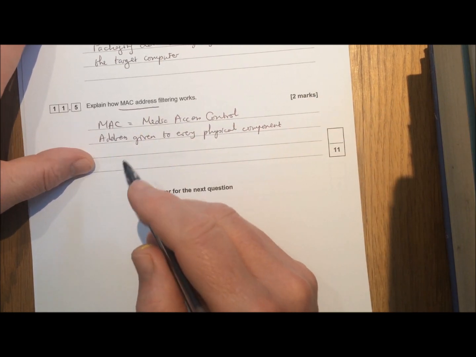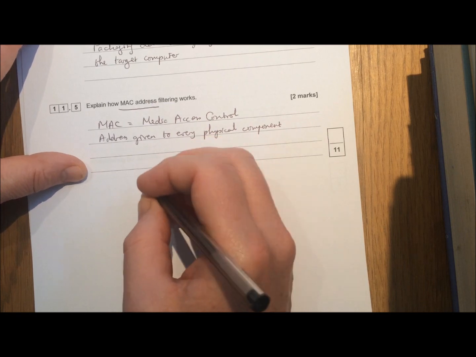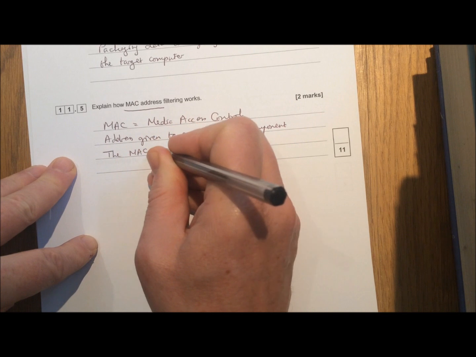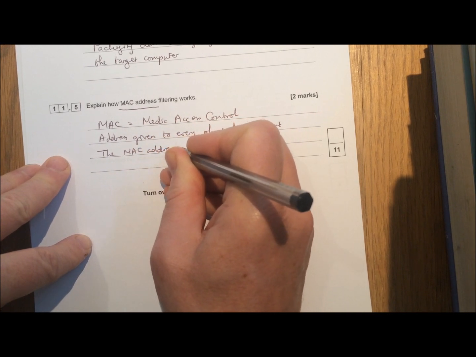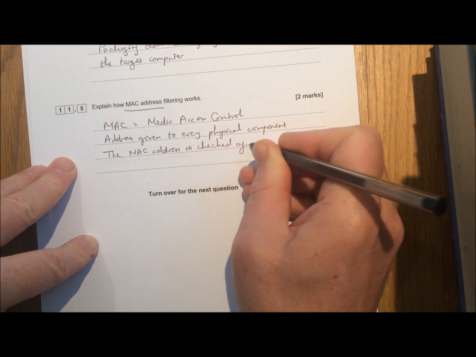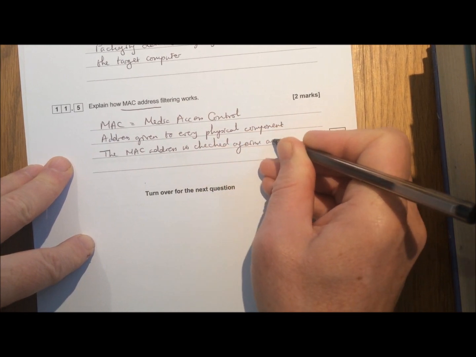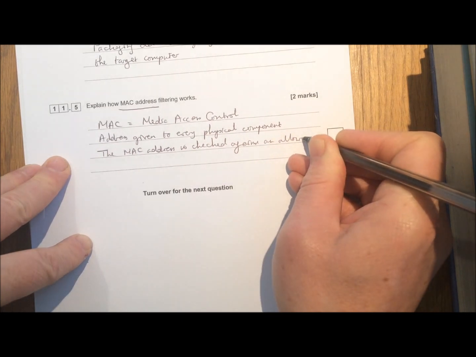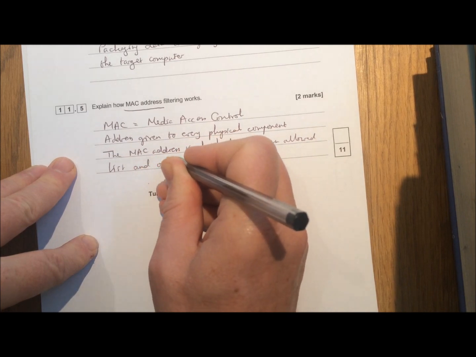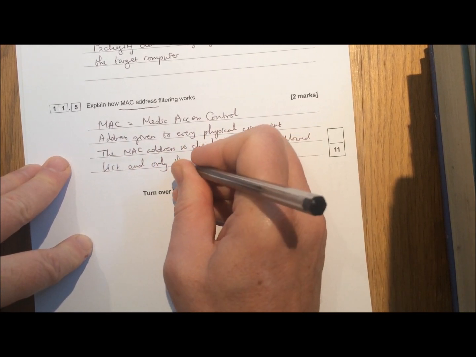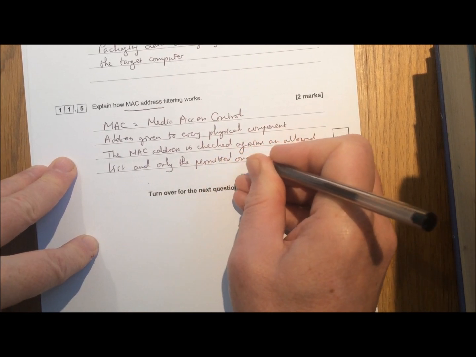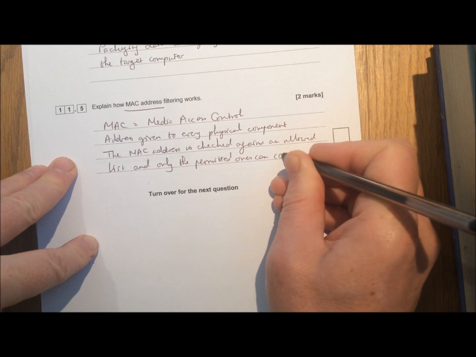Well, MAC address filtering means that every time something connects to the network, the MAC address is checked against an allowed list, and only the permitted ones can connect.